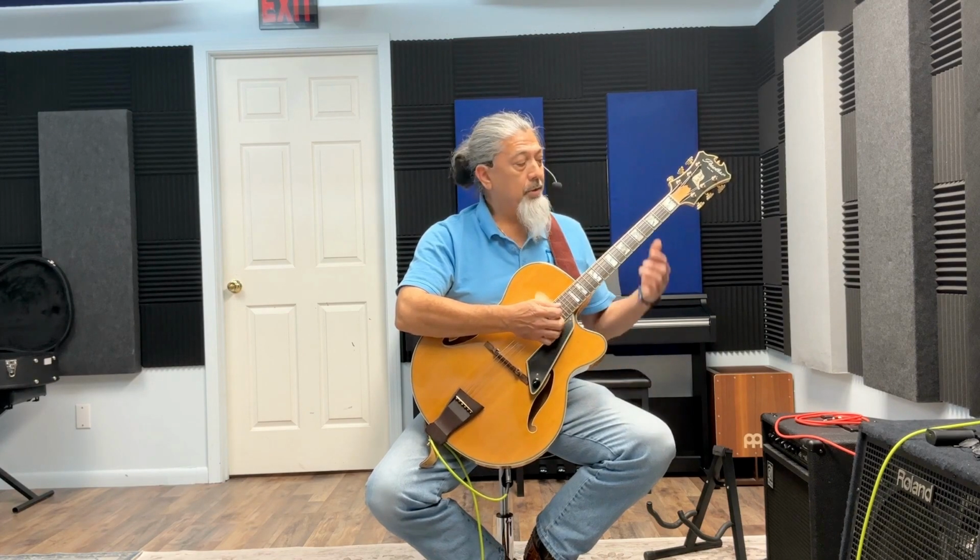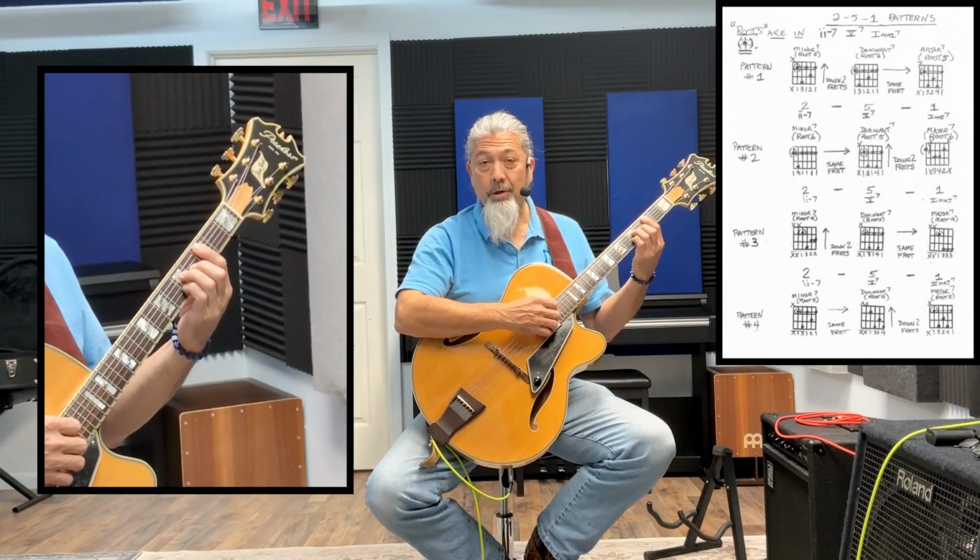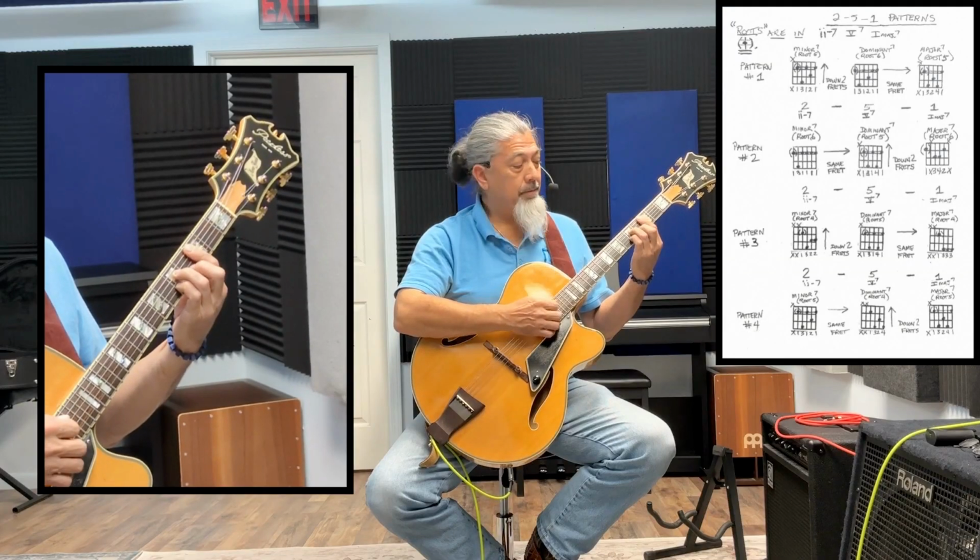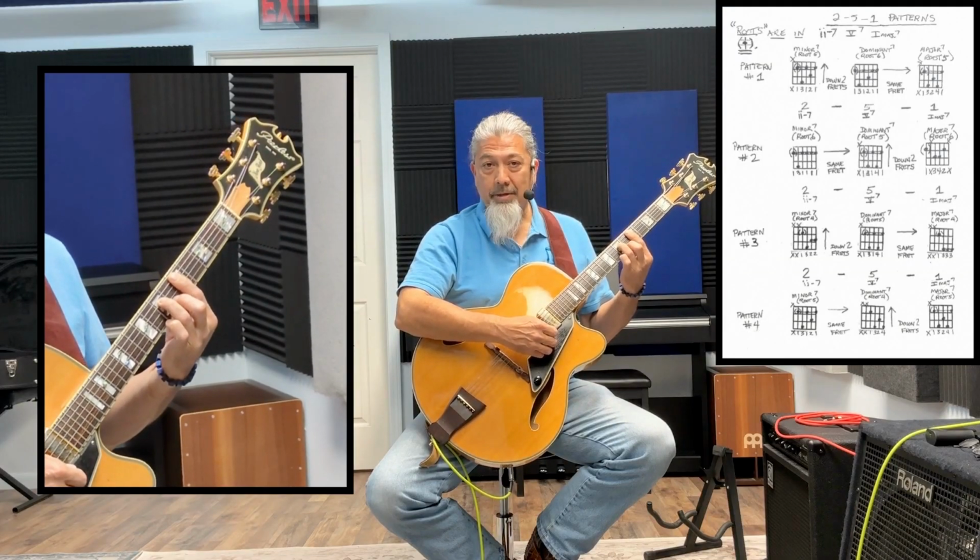Okay, so the numbers 2, 5, and 1, those are dealing with the actual numbers of the chords as they appear in the diatonic scale. Now, for this particular example, I'm going to be using the key of C major. So in the key of C major, we have the 7 chords that are in that key. You have the 1 chord, which is C major 7. 2 is D minor 7.